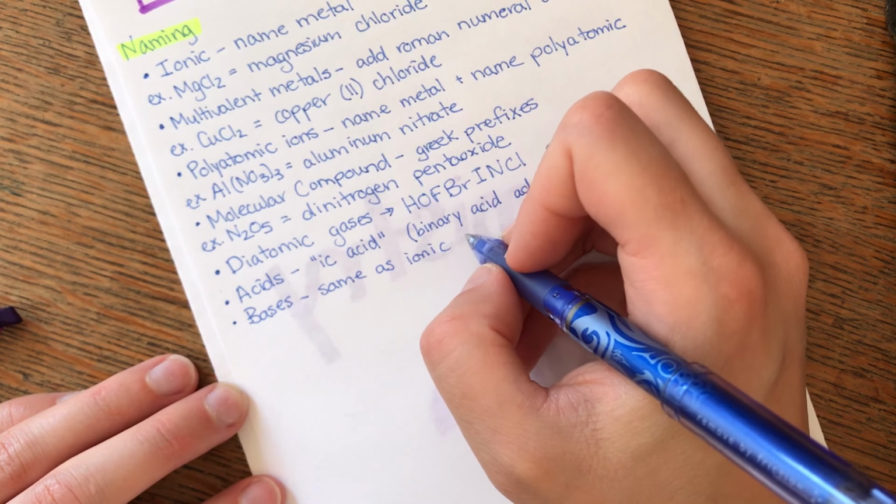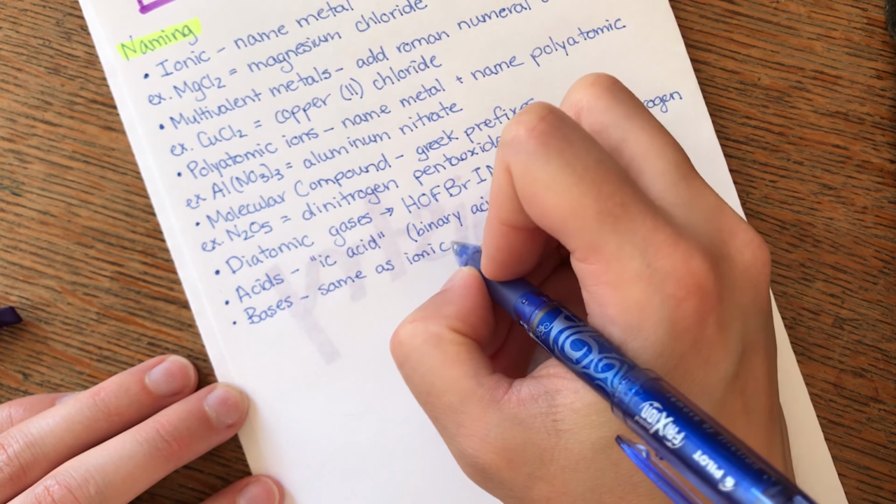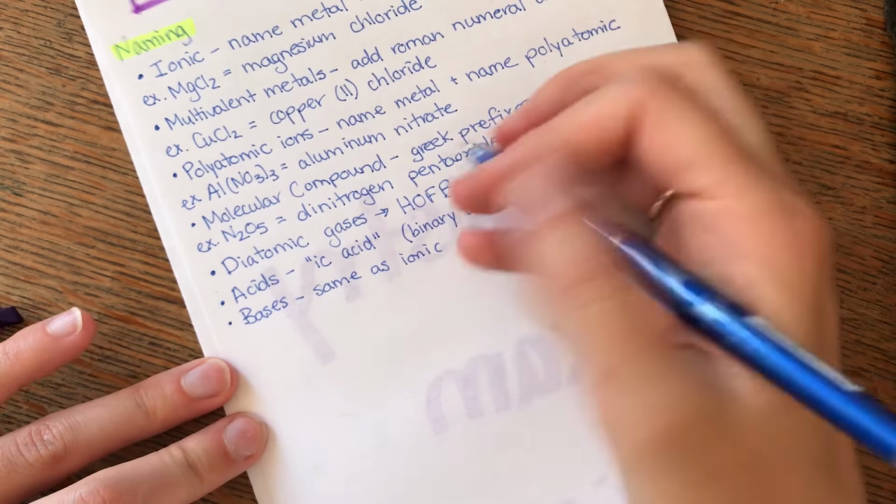So magnesium hydroxide or sodium hydroxide or lithium hydroxide, etc. Ionic compounds.